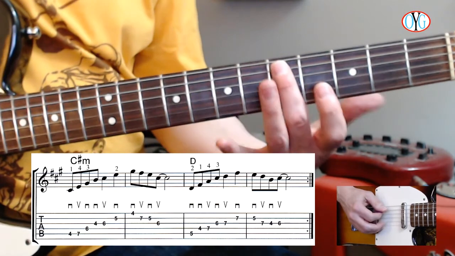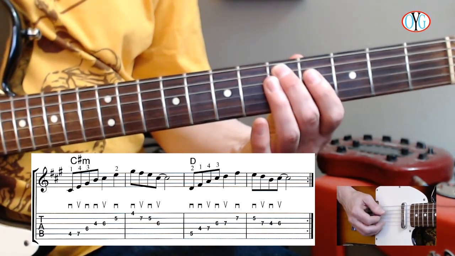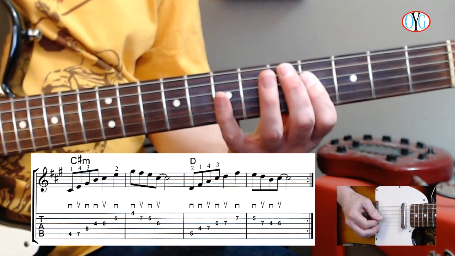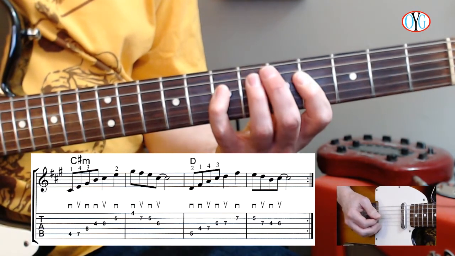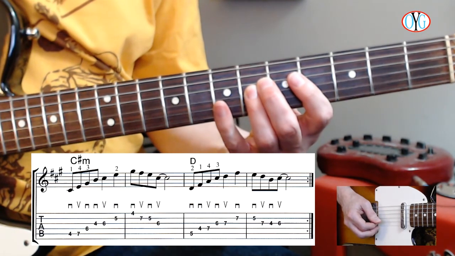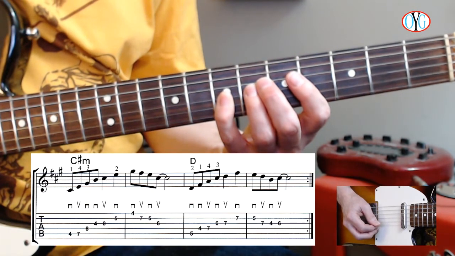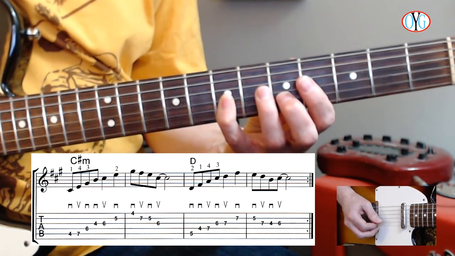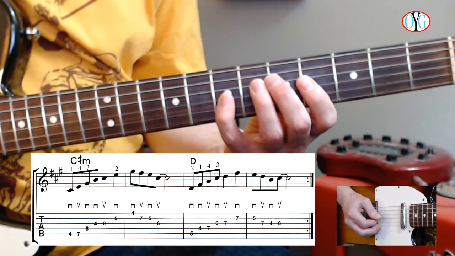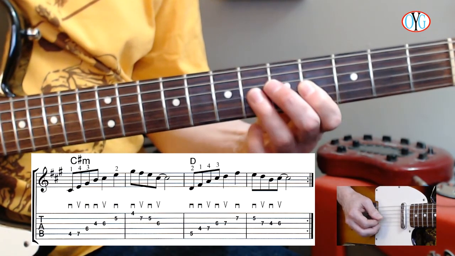Okay, let me just do string and pick motion. 5th string, downstroke. 4th string, downstroke. 4th string, upstroke. 3rd string, downstroke. 3rd string, upstroke. 2nd string, downstroke. 2nd string, downstroke. 3rd string, upstroke. 3rd string, downstroke. 3rd string, upstroke.